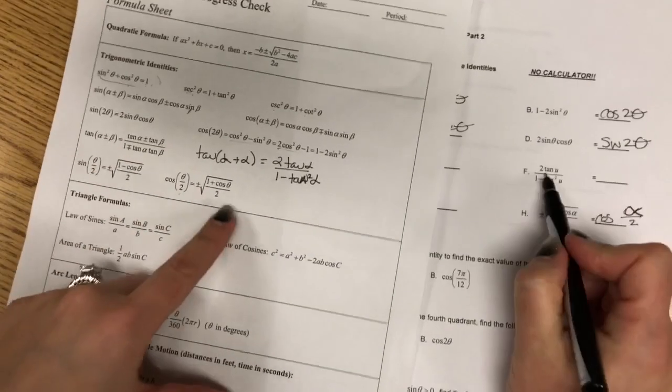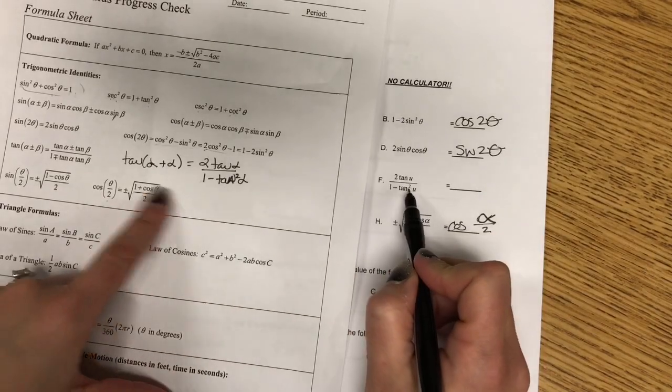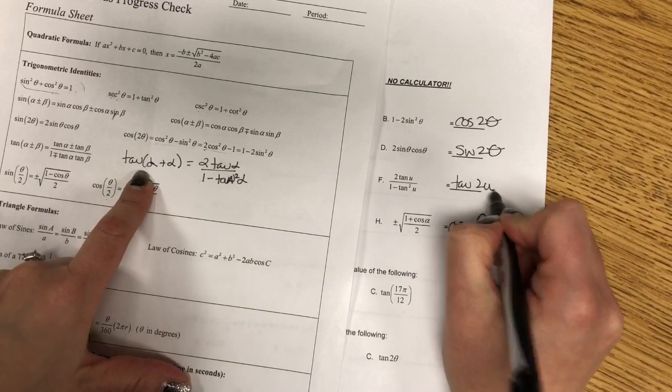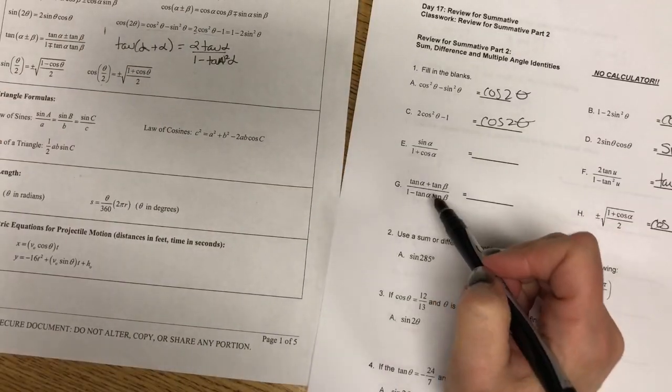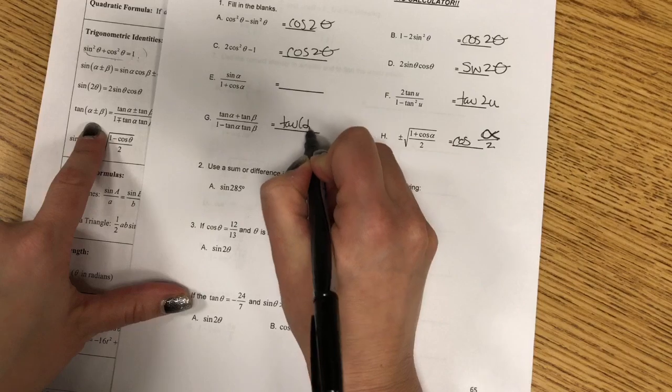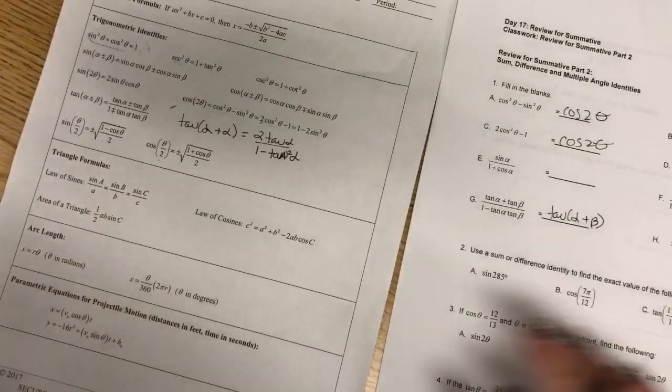So that is this identity right here. So that is tangent of 2u, because they're using u. So let's see if I can figure that out. Oh, g, that matches exactly with tangent of alpha plus beta. And then let's figure out e and go back to that one.